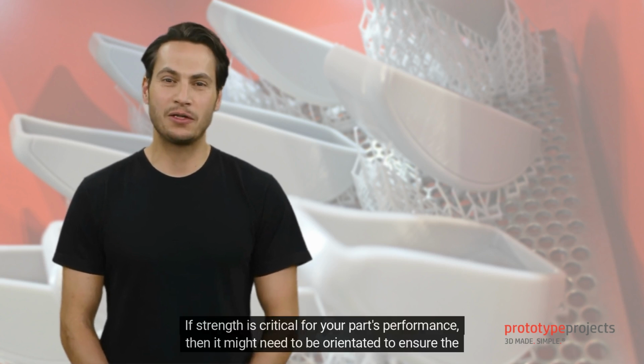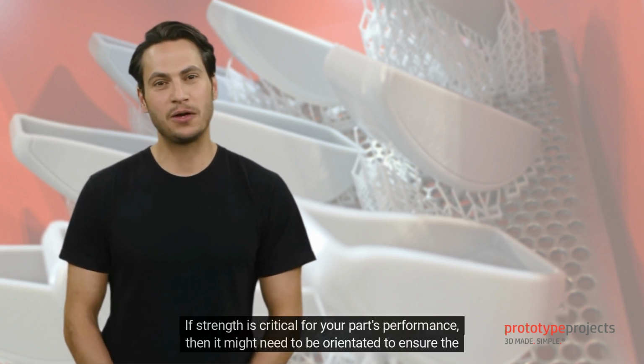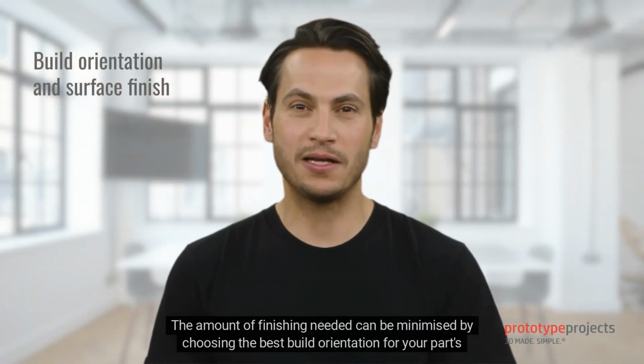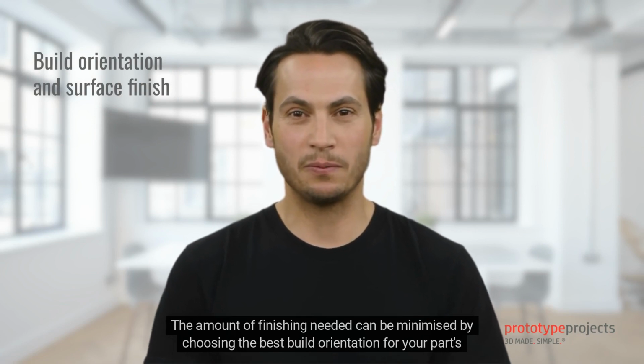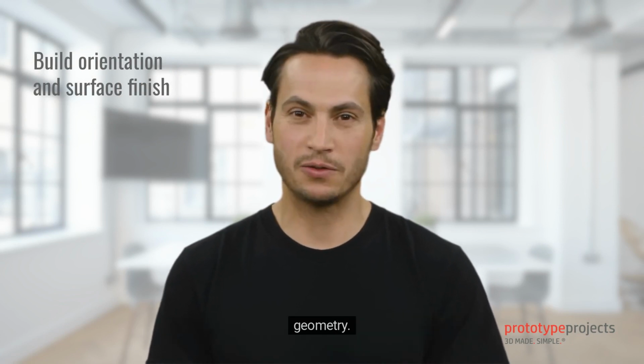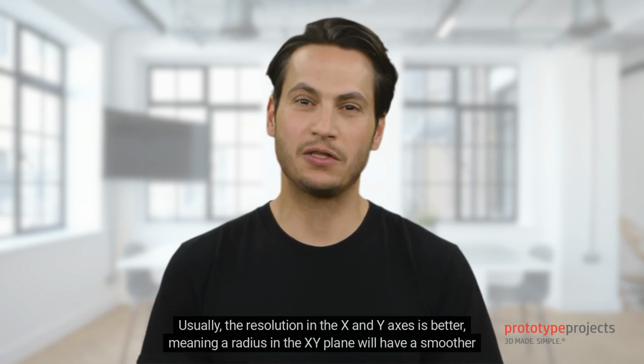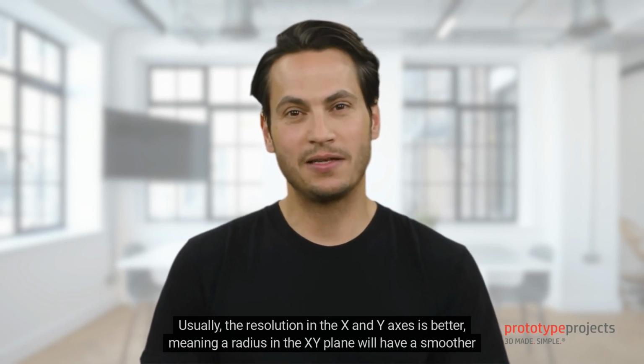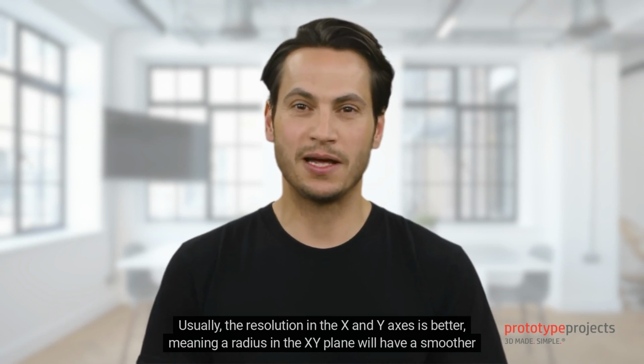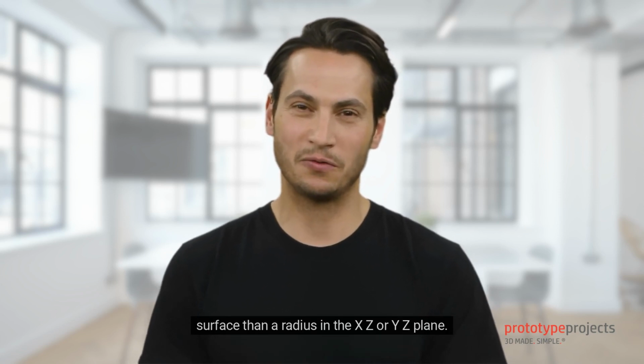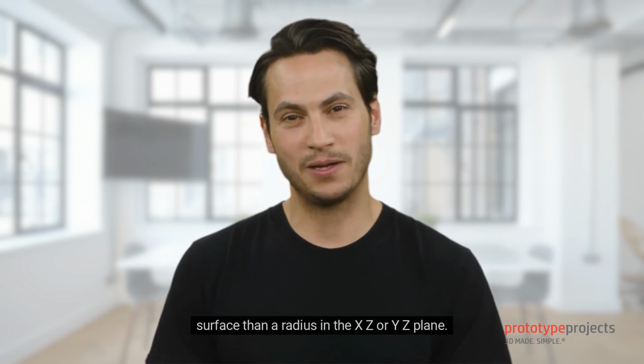If strength is critical for your part's performance, then it might need to be orientated to ensure the load paths aren't in the Z axis. The amount of finishing needed can be minimized by choosing the best build orientation for your part's geometry. Usually, the resolution in the X and Y axis is better, meaning a radius in the XY plane will have a smoother surface than a radius in the XZ or YZ plane.